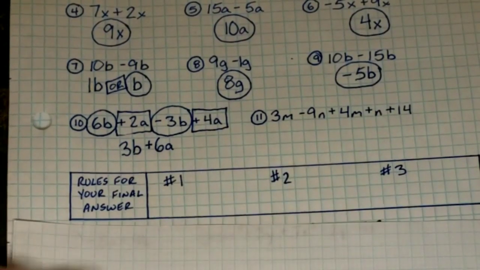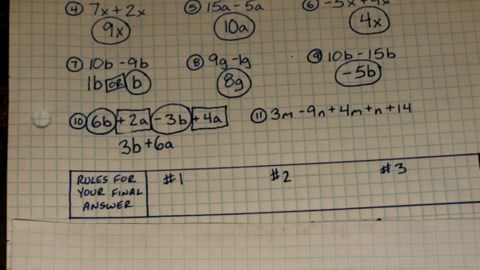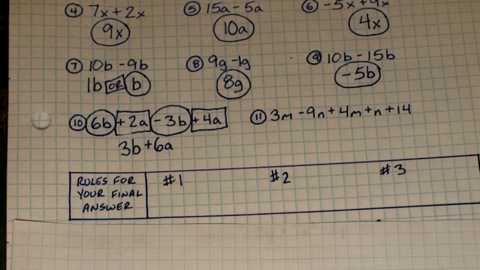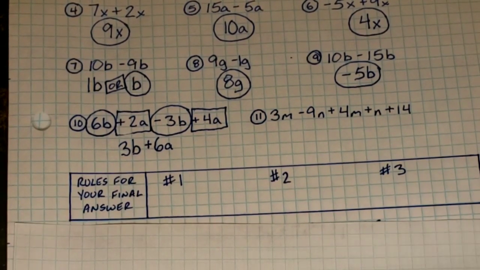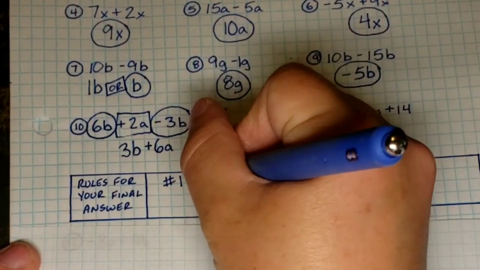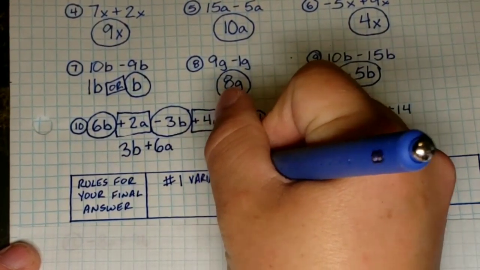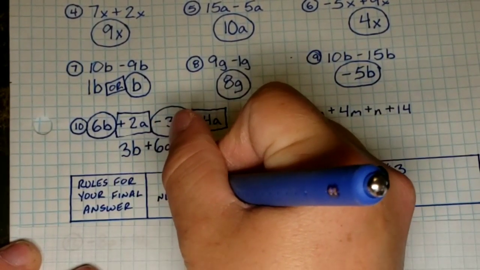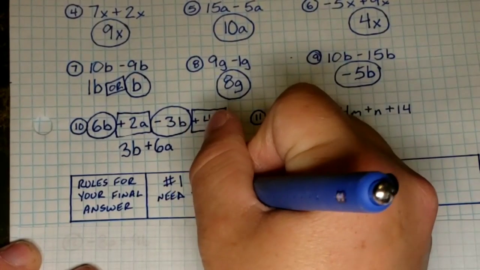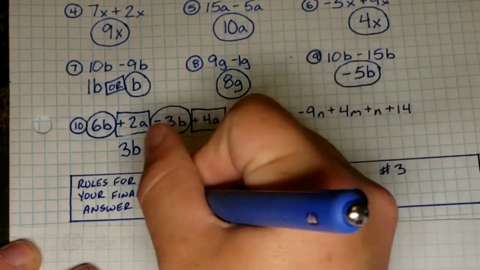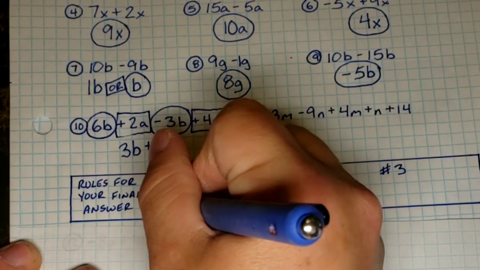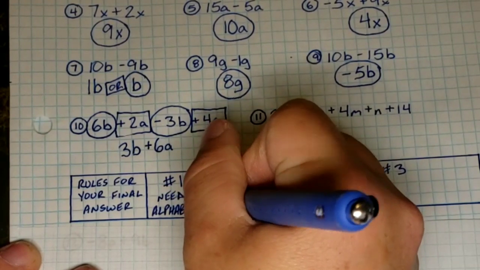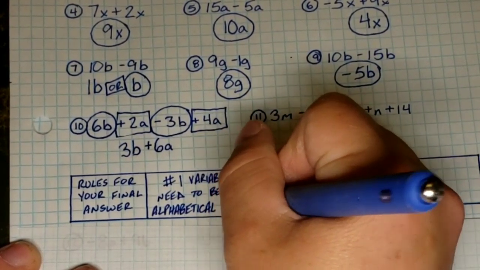Now, let's talk about some rules for your final answer. The number 1 rule with algebraic expressions, as far as your answer goes, is the variables need to be in alphabetical order.